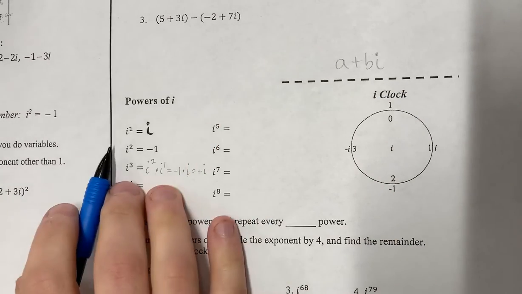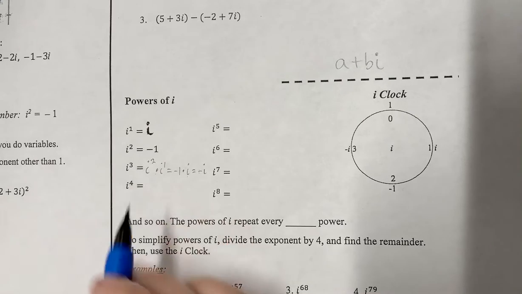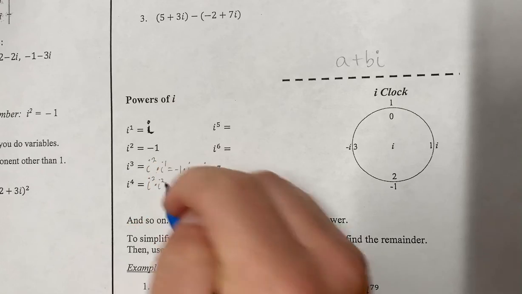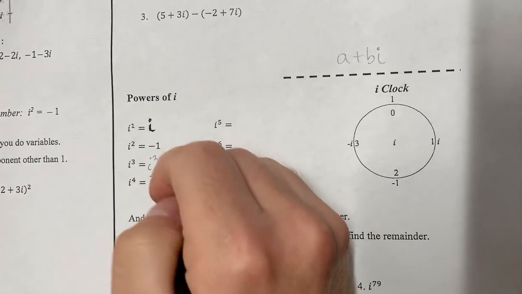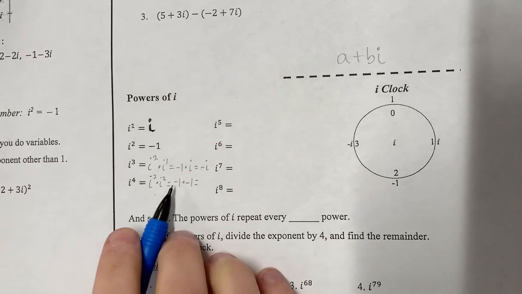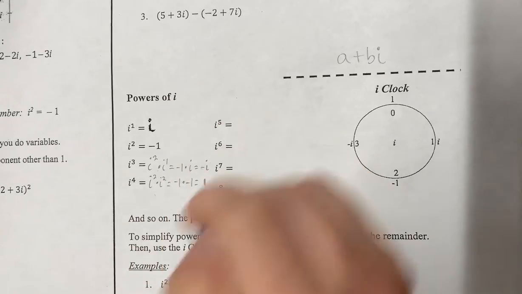i to the fourth, we can use what we already know. 2 plus 2 is 4. So i to the fourth is i squared times i squared. i squared is -1, and i squared is also -1. -1 times -1 is +1.